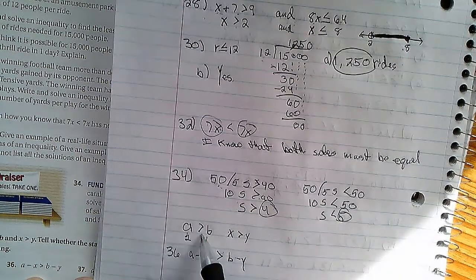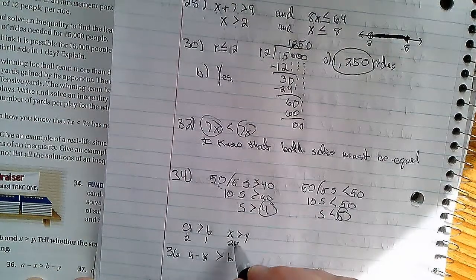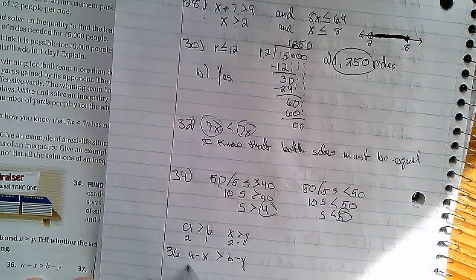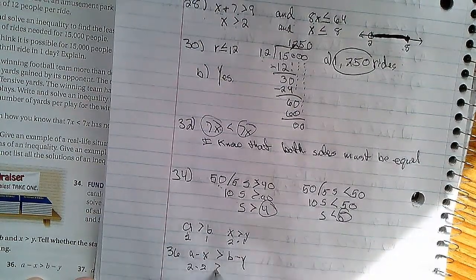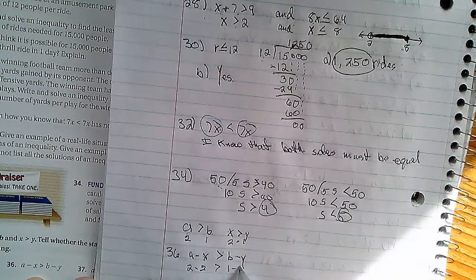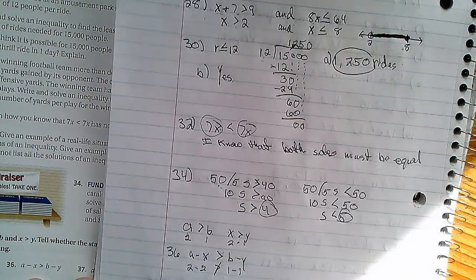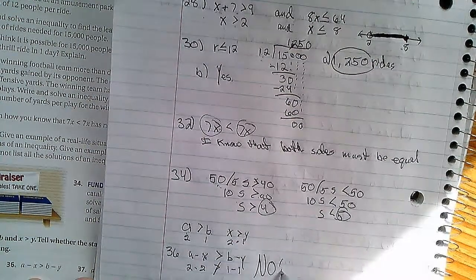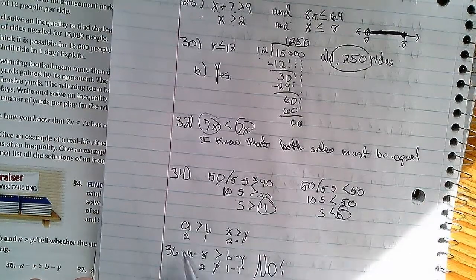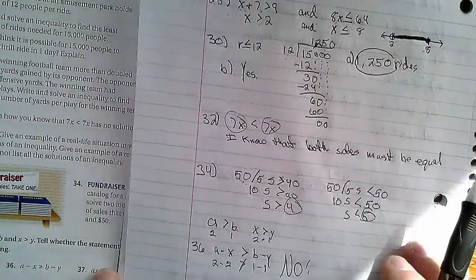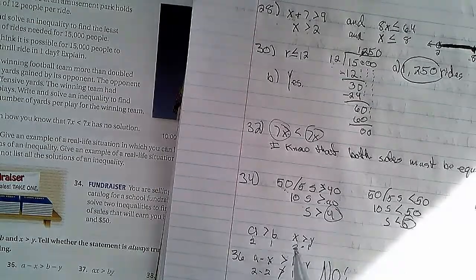Because 2 is greater than 1. We'll do the same thing with X and Y. We'll just substitute 2 is greater than 1. So that gives me 2 minus 2, A minus X, is greater than 1 minus 1. Well, already I know that's not true, and so here's my reasoning. I'm going to say, no, it's not true. Just because that proves it's not true. It's not only not always true, it's never going to be true necessarily. It just depends on what the numbers are.